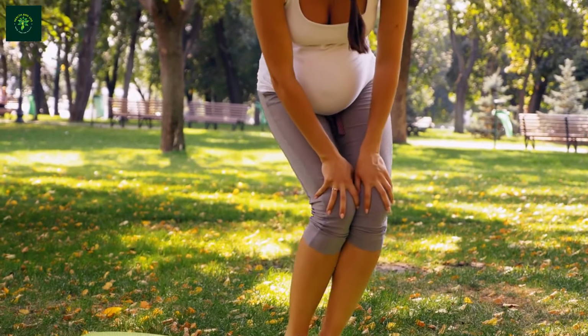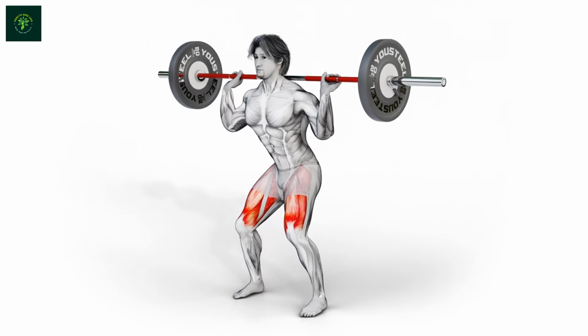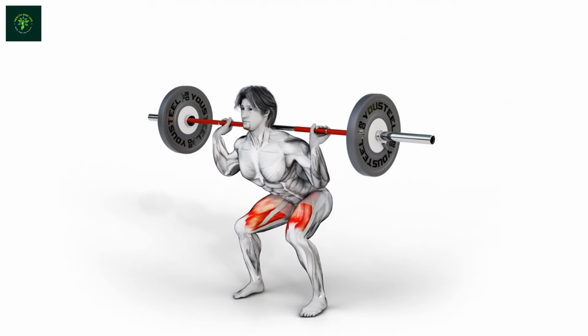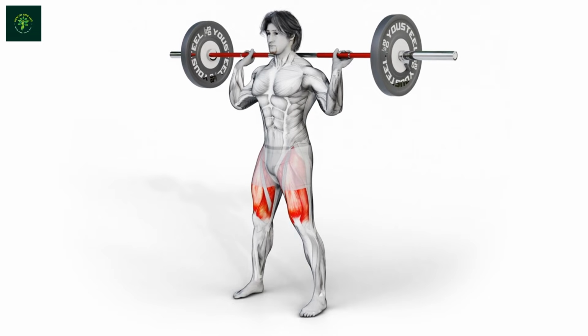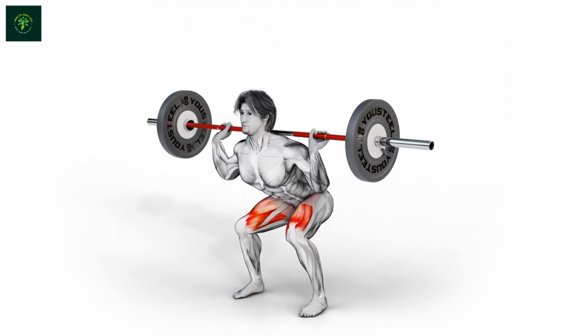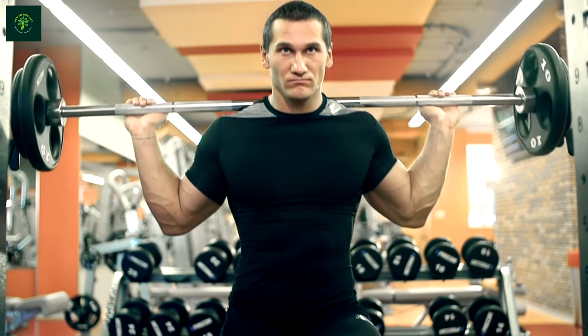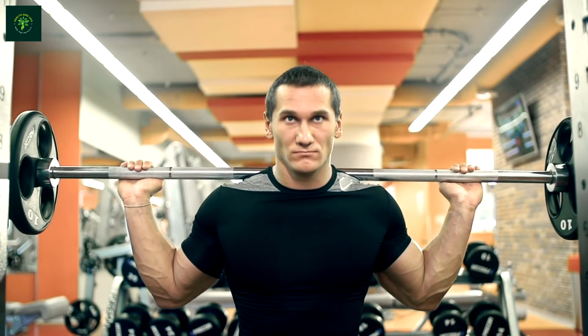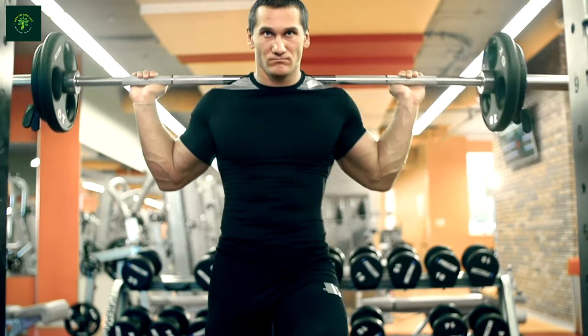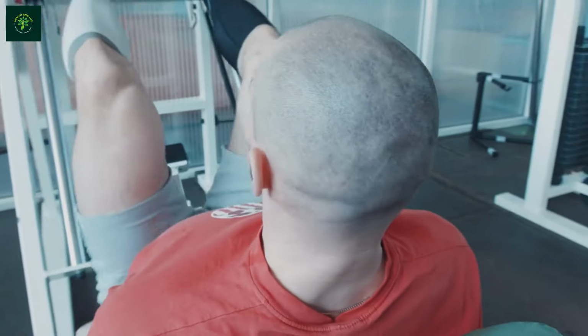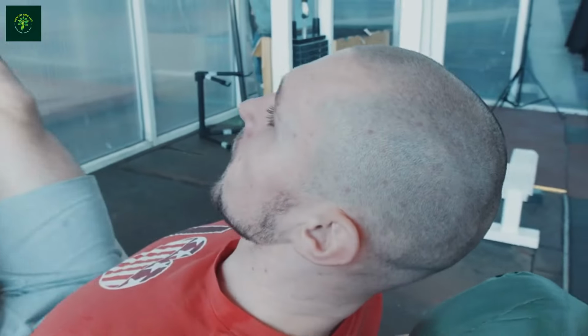Strengthening exercises for knee health. 1. Strong quads stabilize the knee. Exercises like squats, leg presses, and step-ups are effective. 2. When doing squats, ensure your knees don't go past your toes, and keep your back straight. 3. Leg presses target the quadriceps. Adjust the weight to a manageable level and perform controlled movements.